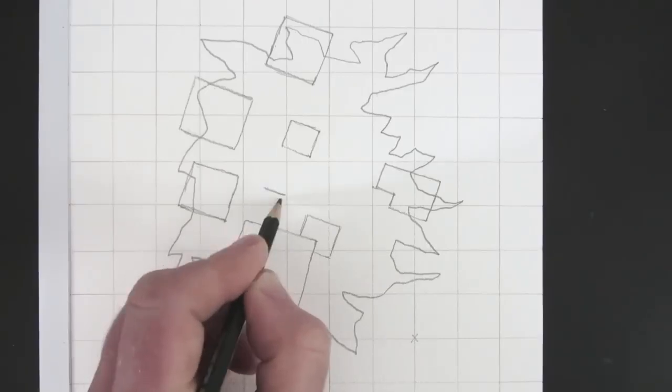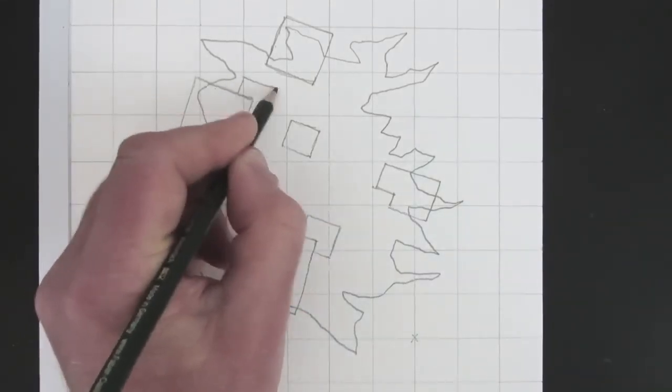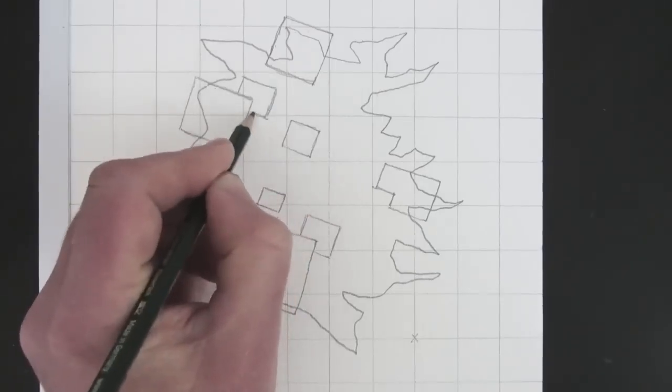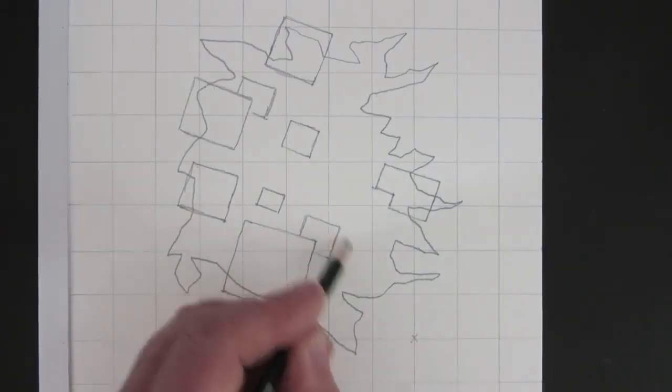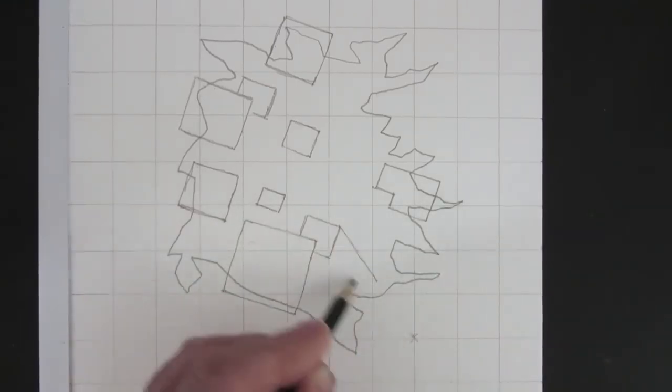Now we're going to try and make it into a more three-dimensional image by drawing from the corners of the squares that we've just drawn a line towards the little cross that we did at the bottom right hand corner of the page.